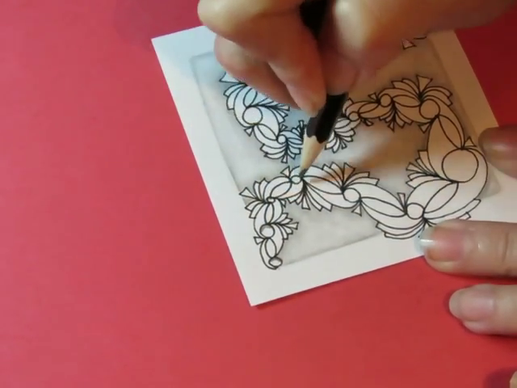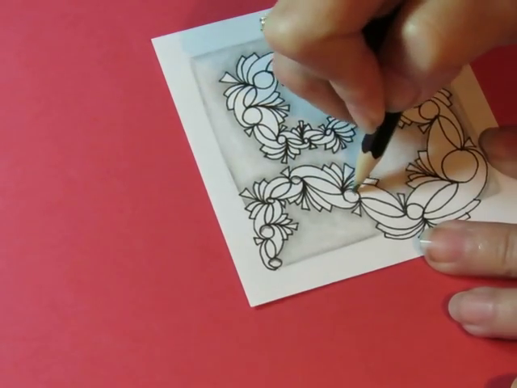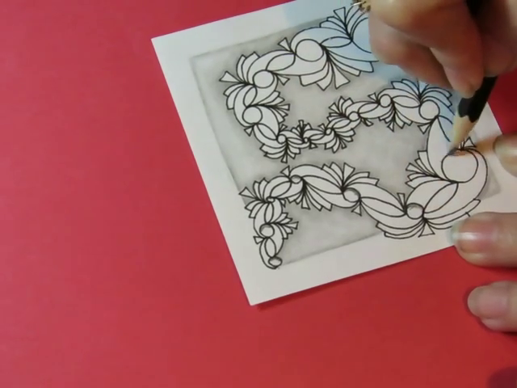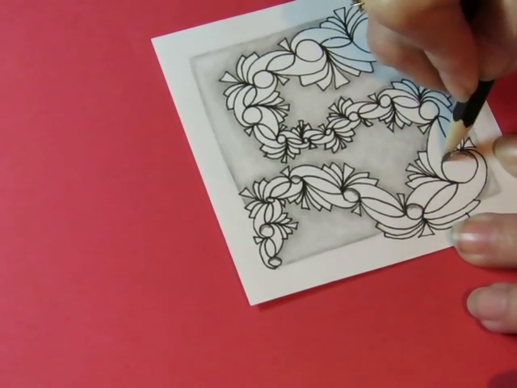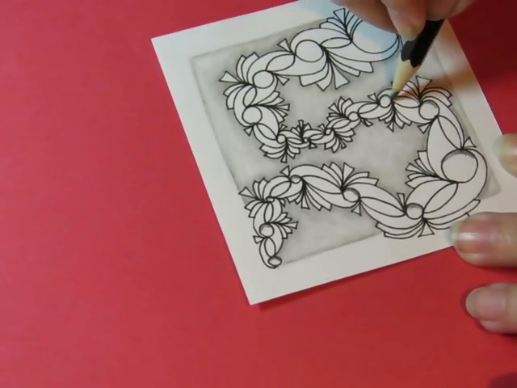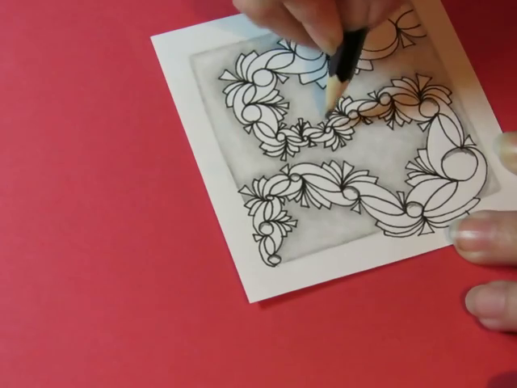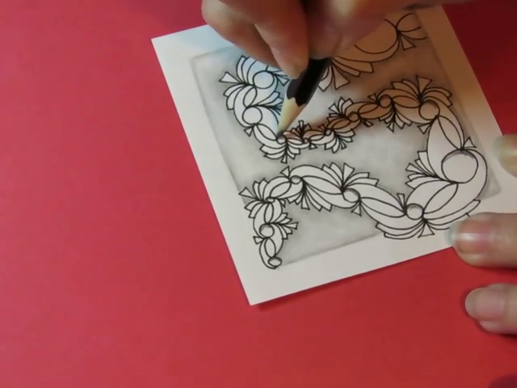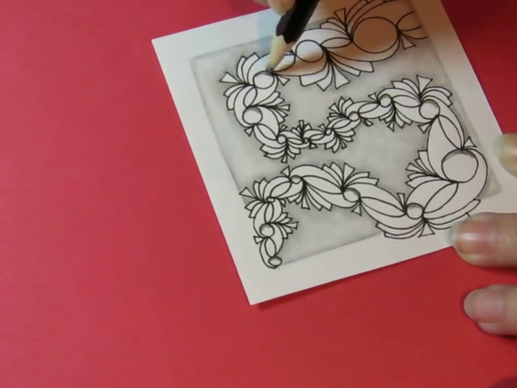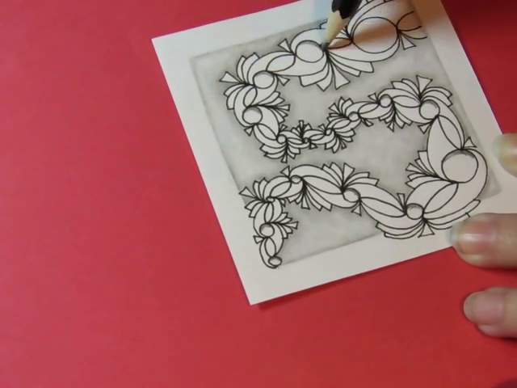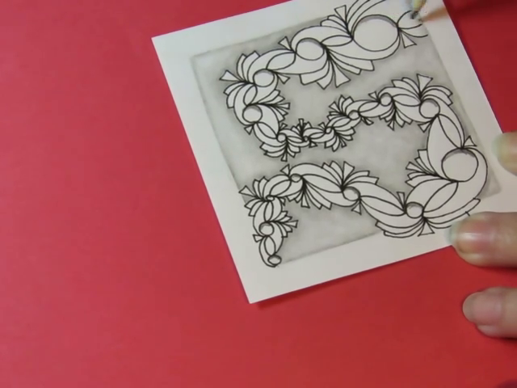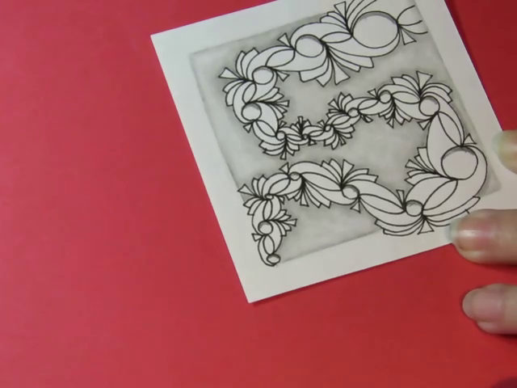So I've chosen to use this side of the orb to shade. And they all get it, even the littlest ones. The littlest ones don't get much, but they get something.